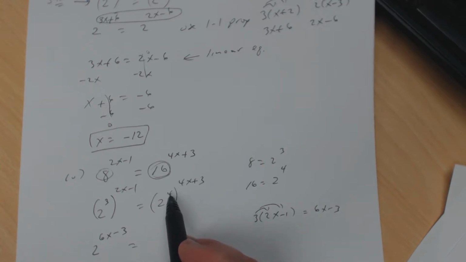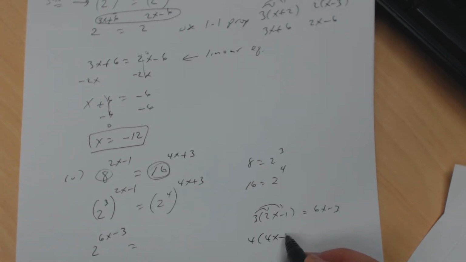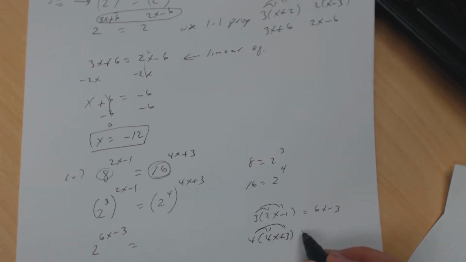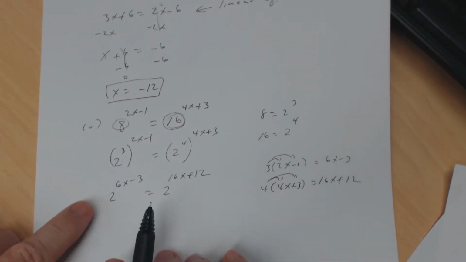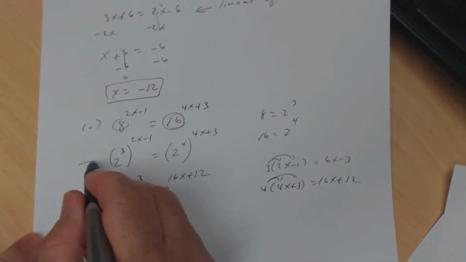Equal, same thing here. Power raised to a power, you multiply. Notice the parentheses were necessary. You must write them. So 4 times 4x plus 3, distribute, you get 16x plus 12. So that's 2 to the 16x plus 12. And now notice, again, you've got to show all this. You must show it.